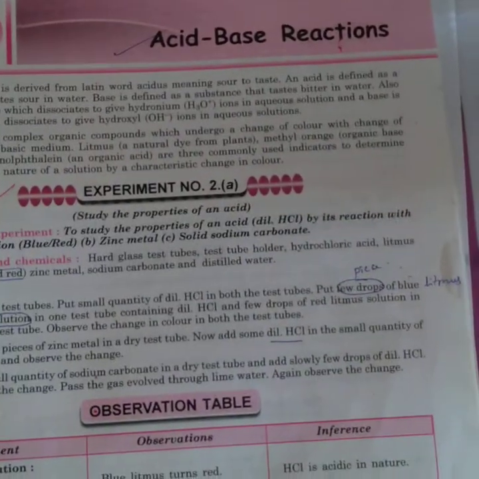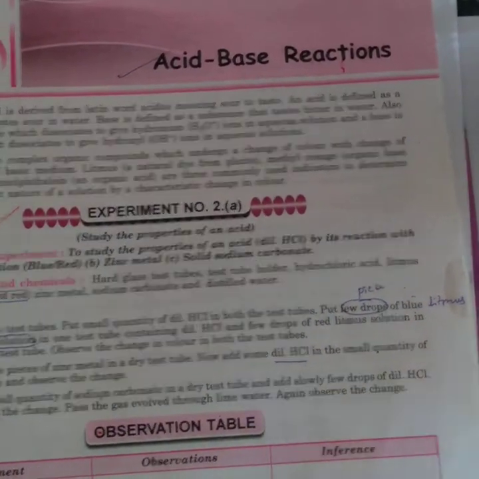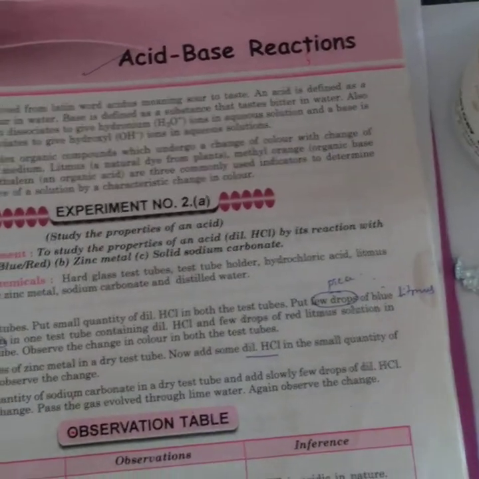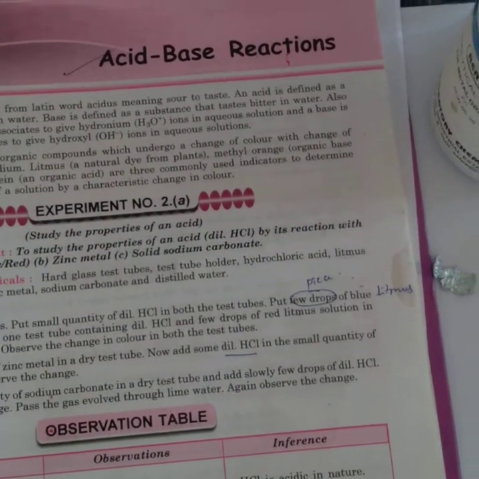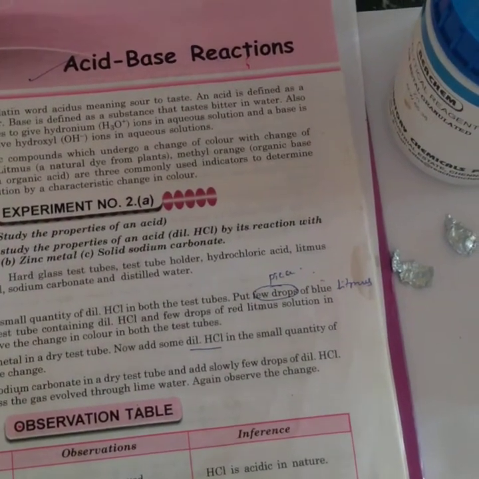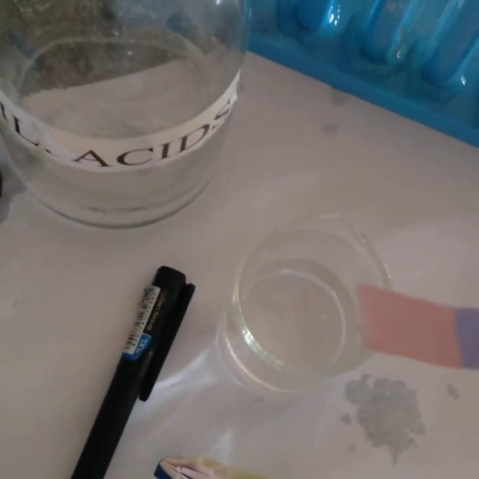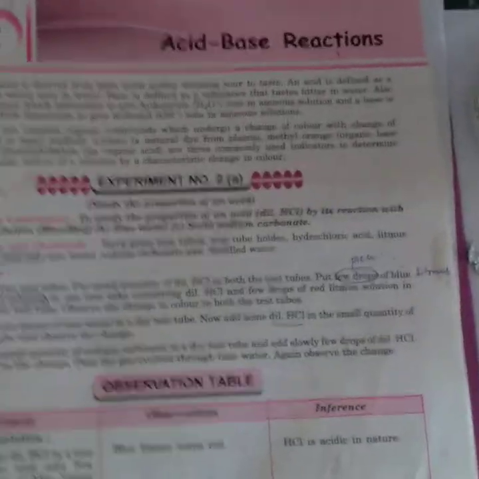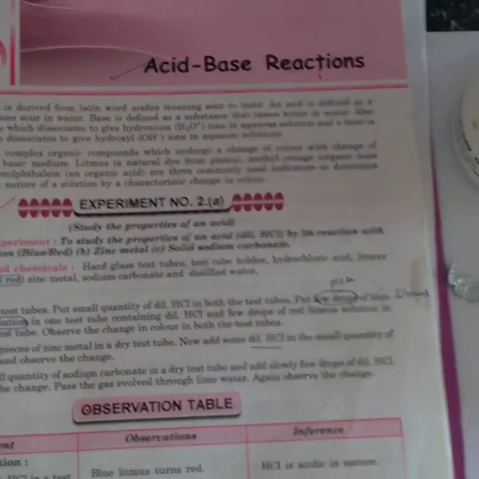So we have taken a blue litmus. Take this blue litmus and dip it in the solution containing acid. You can take it in a test tube or a beaker. Just observe that you can see changes in the blue litmus paper. Blue litmus changes to red. What does it indicate? You already know that if acid is present, blue litmus always changes to red.